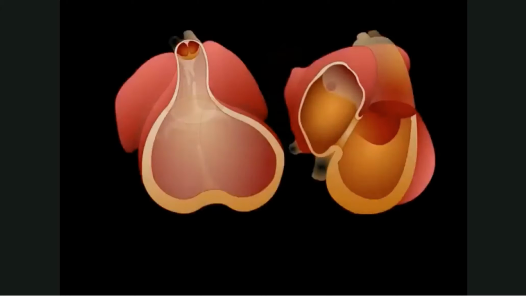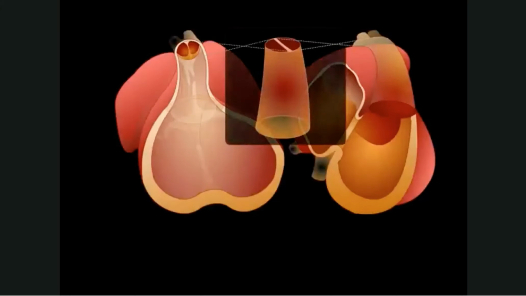Transposition of the great vessels is a cyanotic cardiac defect in which the aorta and the pulmonary artery are switched. This defect is caused by a failure of the aorticopulmonary septum to grow in the normal spiral direction. Instead, it extends straight down.